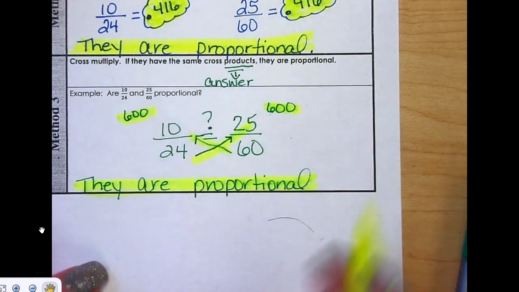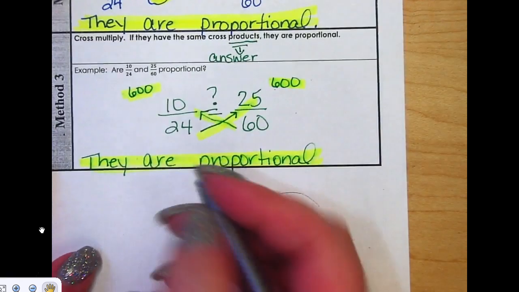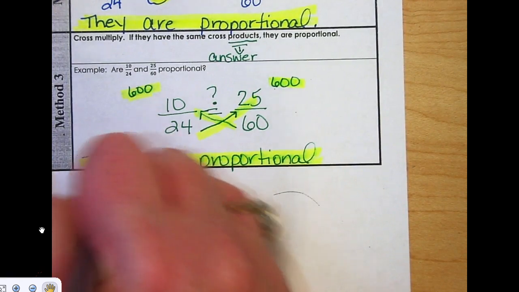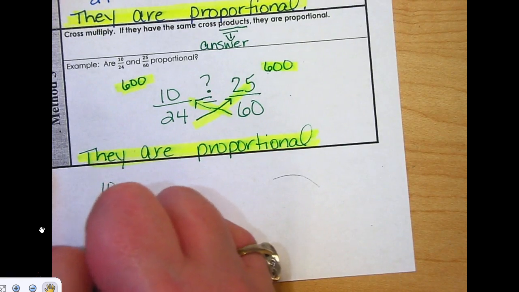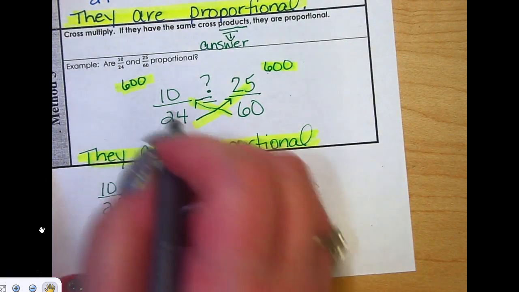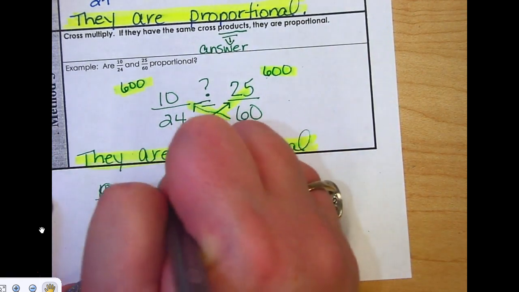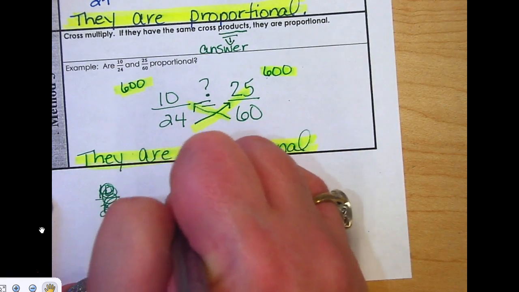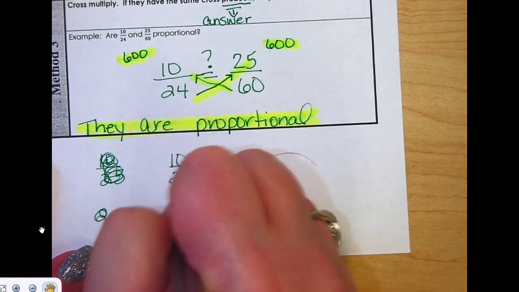Does anybody know why cross products work? Anybody know why cross products work? So let's just take a look here. I want to find 10 over 24, oh no, that's not 10 over 25. What is that? 10 over 24? 10 over 24 and 25 over 60.